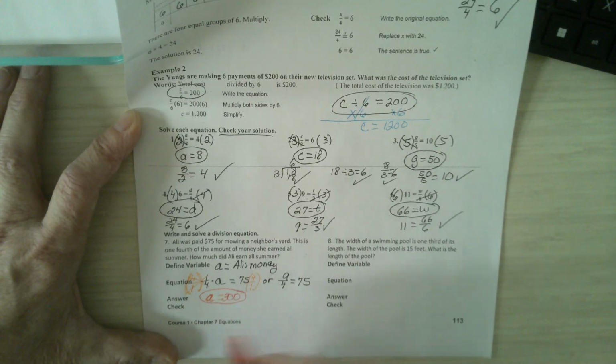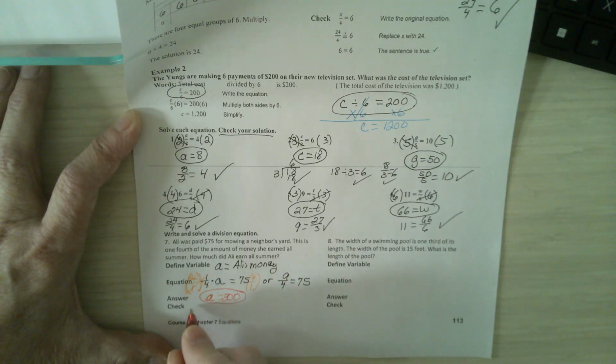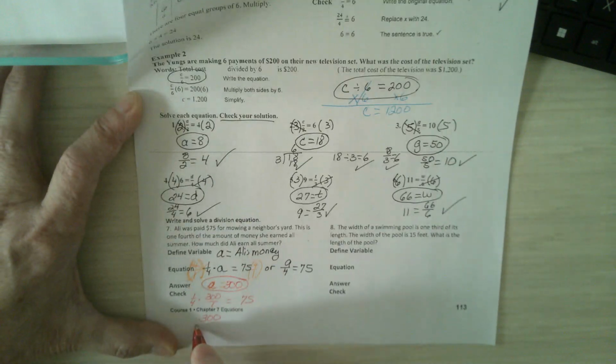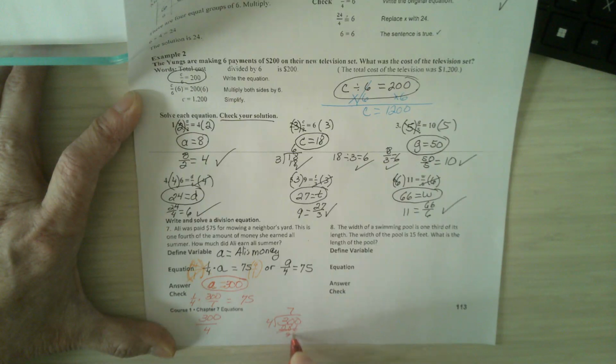All right, now let's replace A with 300. Is 1/4 times 300 over 1 equal to 75? Well, 300 over 4, or 300 divided by 4, is 75. Yes, it will.